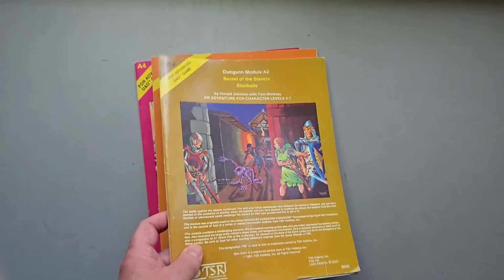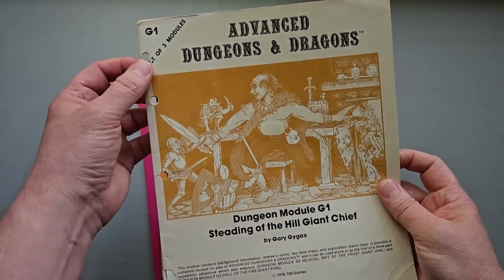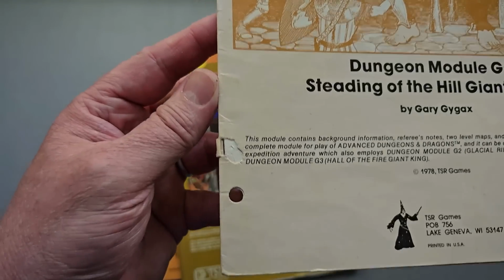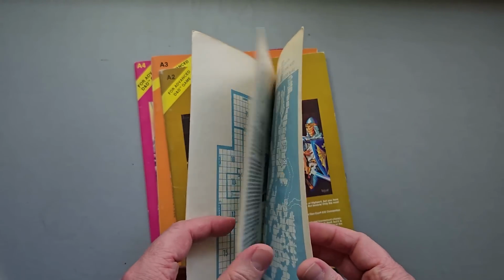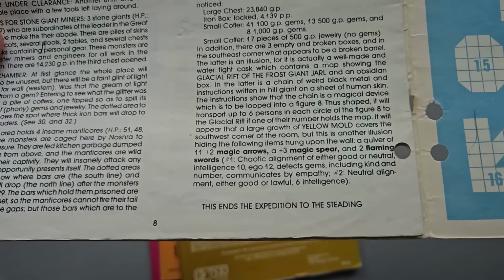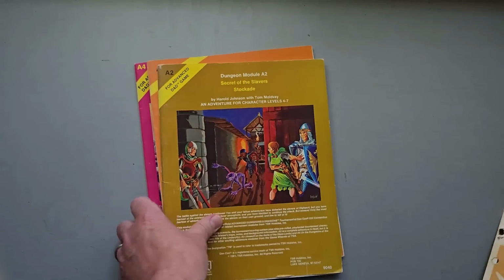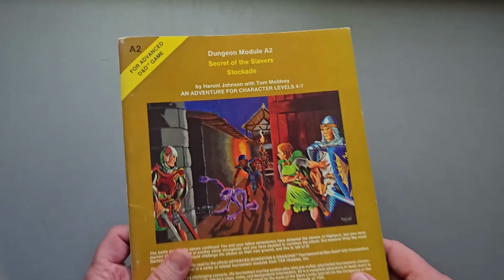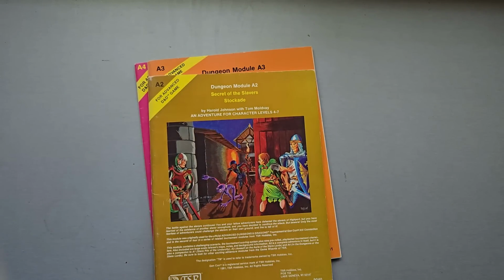And just for comparison's sake, this is the very first module ever published by TSR. Mind you, you can see it's in terrible shape because the person I got this from tried to 3-hole punch it and clearly had trouble using the 3-hole punch, which reminds me of Charlie Brown trying to use the scissors to make the ghost costume in the Halloween special. 8 pages. This is "Expedition to the Barrier Peaks"... no, this ends the expedition to the steading. So this entire adventure was 8 pages. This is 40, 2 years later, doing a 40-page adventure. So there's a lot of reasons for that, and we'll talk about them as we go through this.